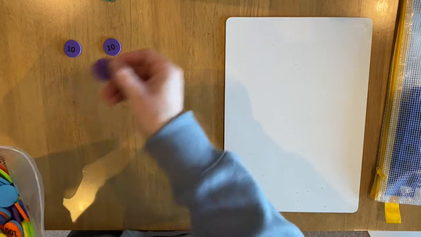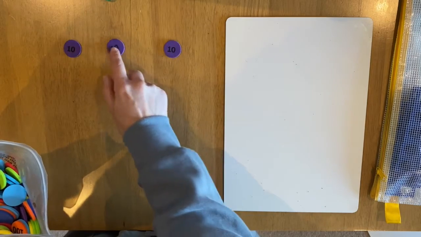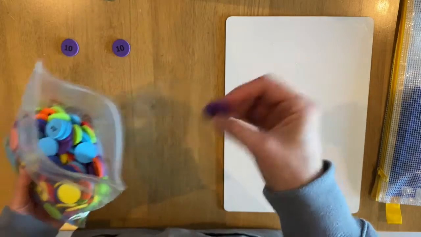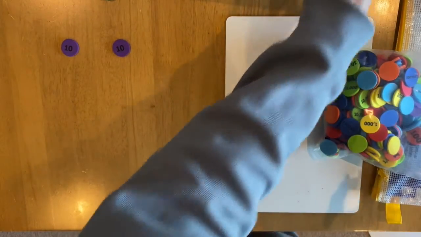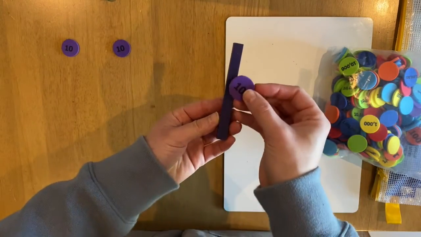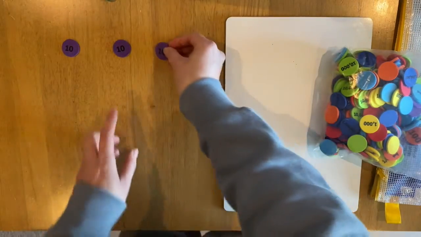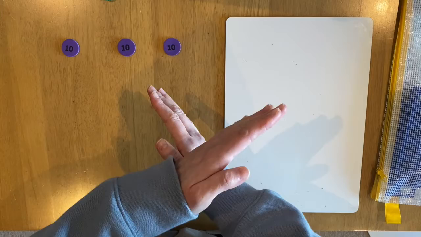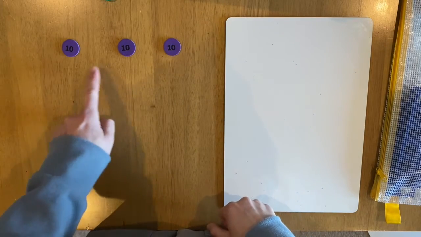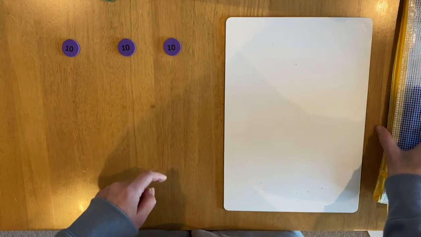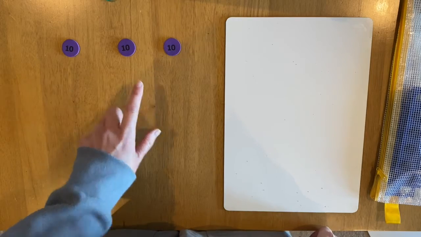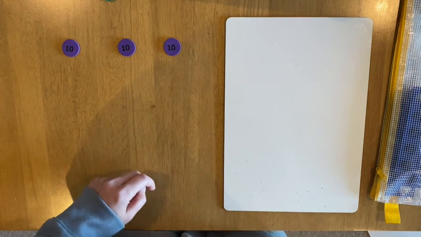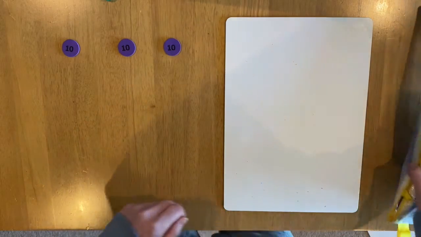And here is a 10. So I've got 3 10s. This is a 10, kind of like how this is a 10. It's almost the same. So what do you think the groups of number sentence is for the objects I have in front of me now? Pause the video and write down the number sentence and then play it again, and we'll do it together.